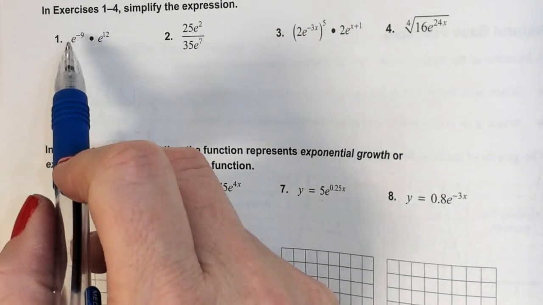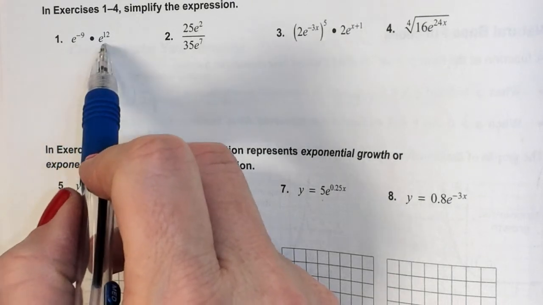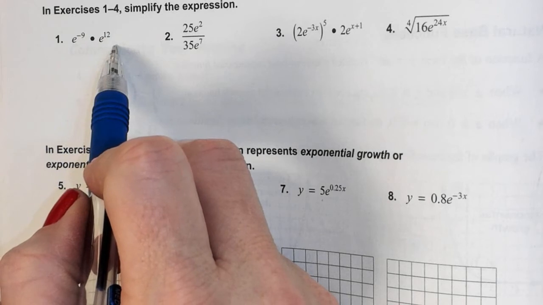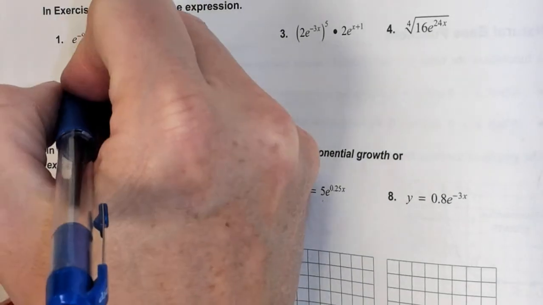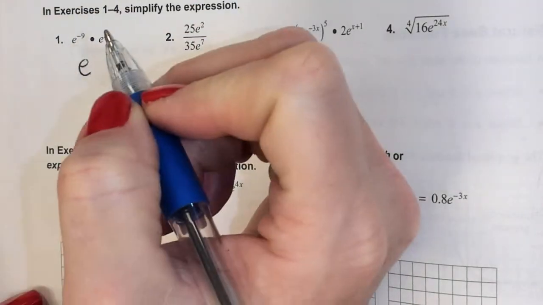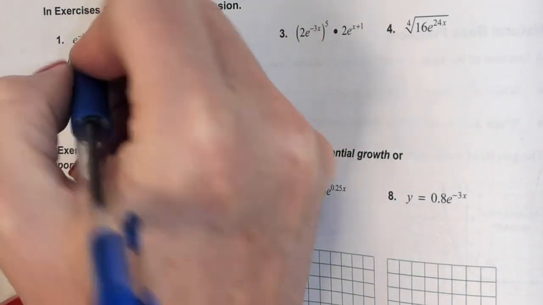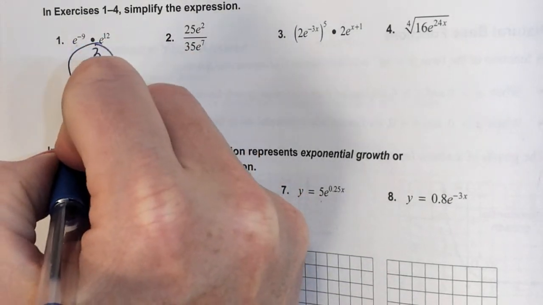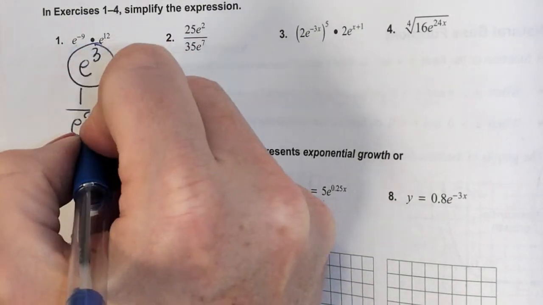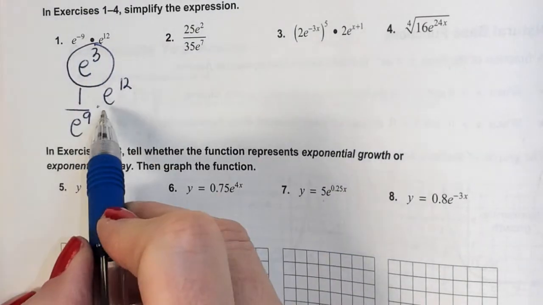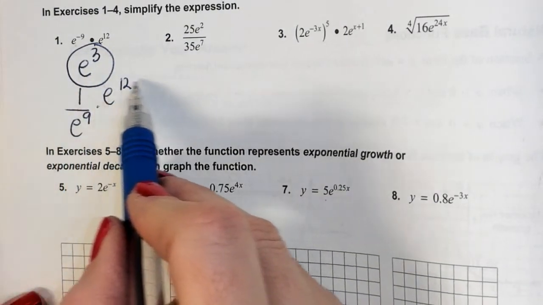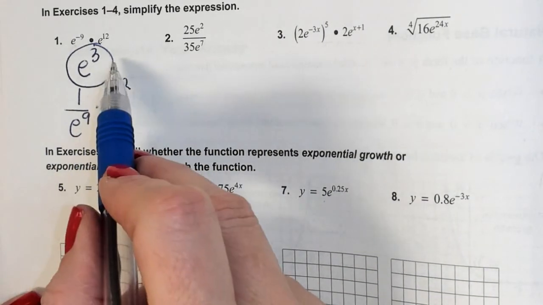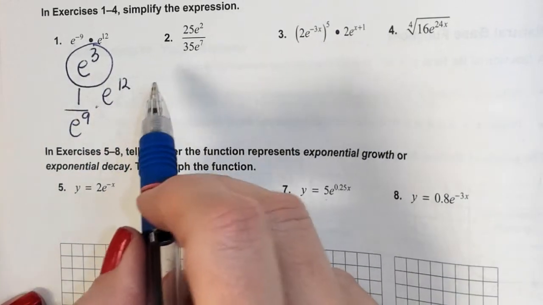This works just the same as it does if we have x's instead of e's. We're multiplying, the base is alike, so what do we do with the exponents? Add them, right? So this is going to be e to the what? E to the third. I also could have thought of this, e to the negative 9 would be 1 over e to the positive 9, and then times e to the 12th. See how if I thought of this as being e multiplied out 12 times, e multiplied out 9 times, I would end up with 3 more on the top than on the bottom.